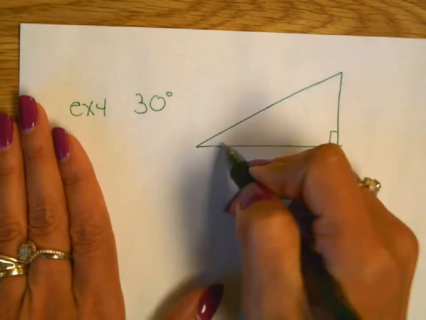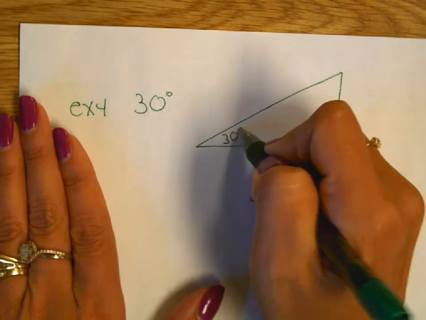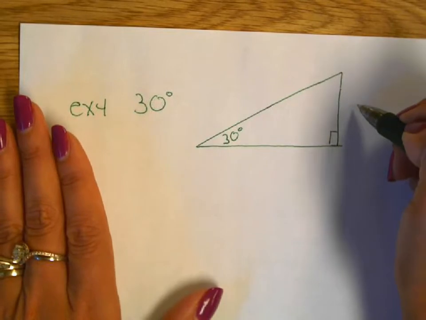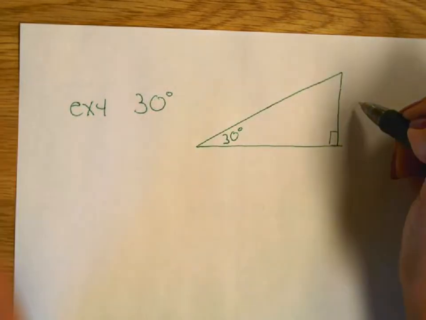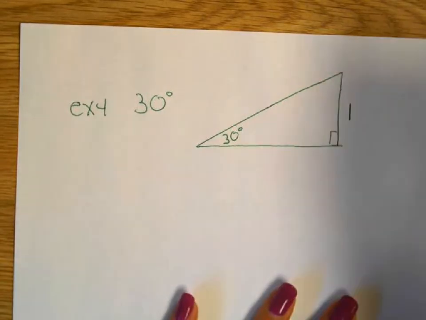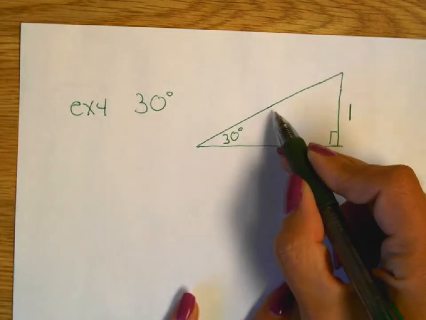The 30 will always be across from the shorter leg. You remember that from geometry? Okay, what number? You get to pick. Pick the short leg to be anything you want. Smaller is going to be better because you don't have to do all the reducing. 1 would be best. If that's 1, then what is your hypotenuse going to be?